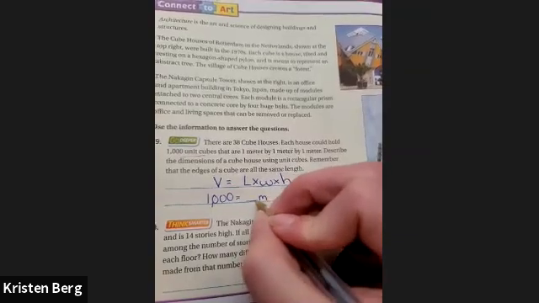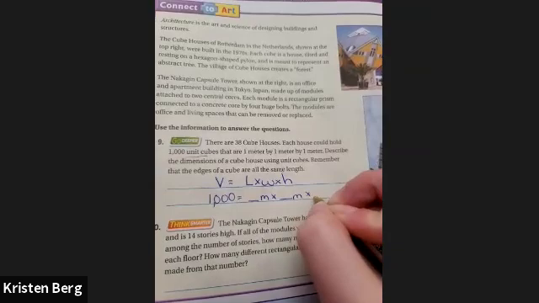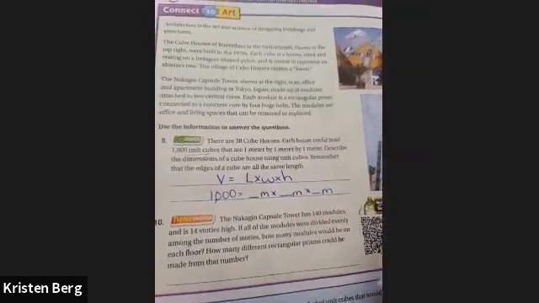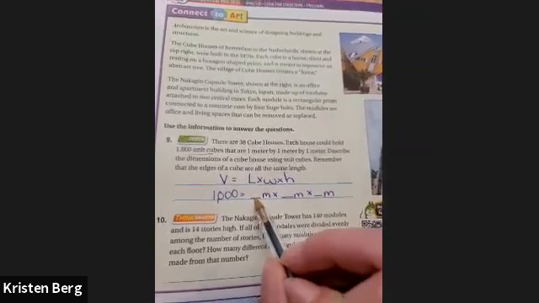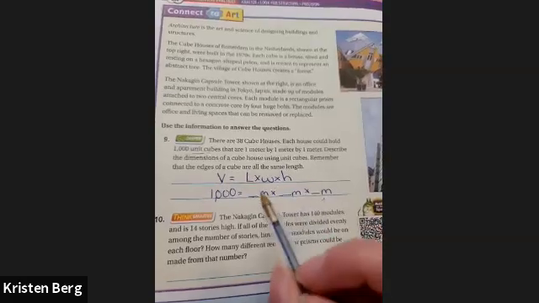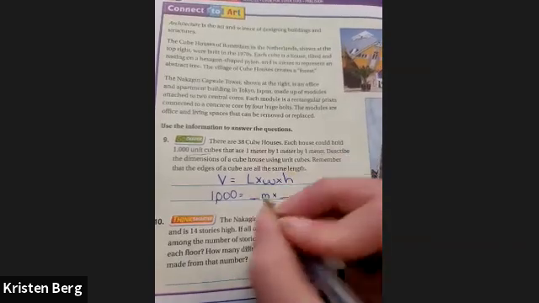We just don't know how much. Now it said it was a cube. Now remember, with a cube, if one side is something, then they're all that same thing. So what can we multiply by? The same number. It has to be the same exact number.